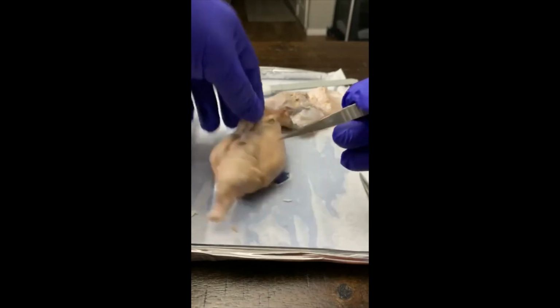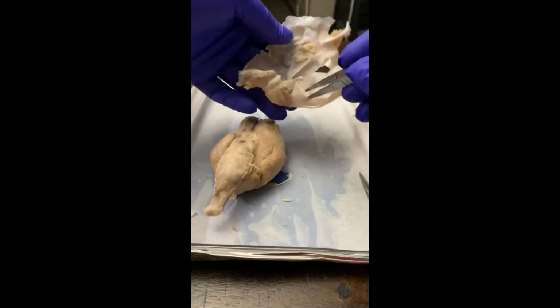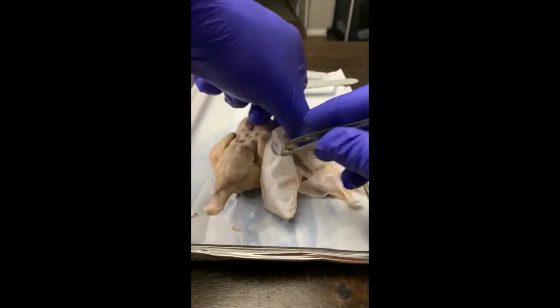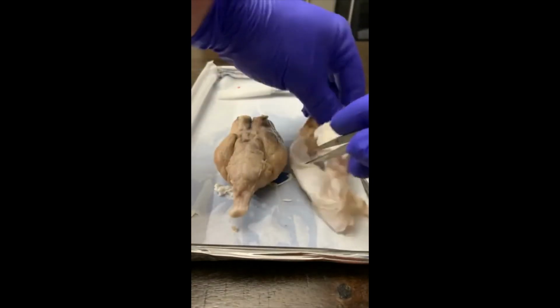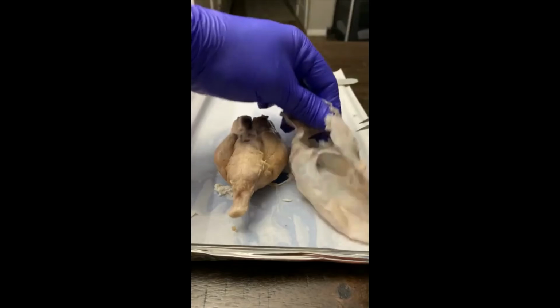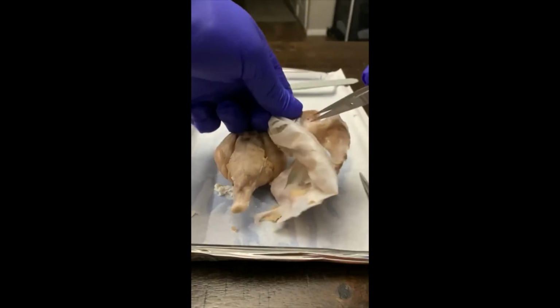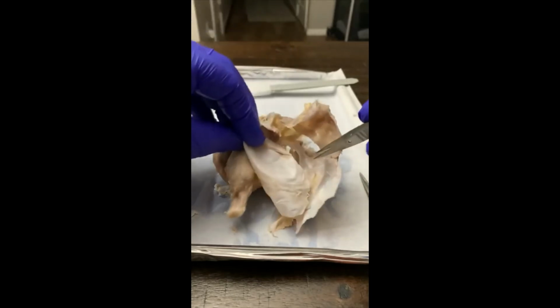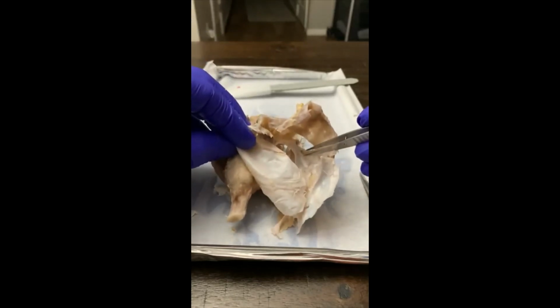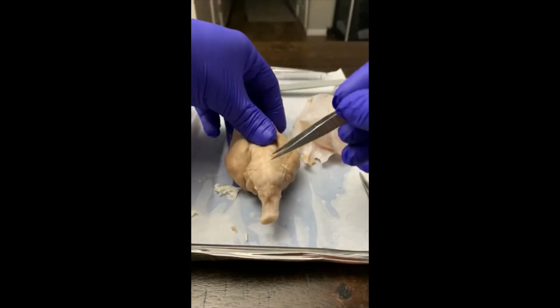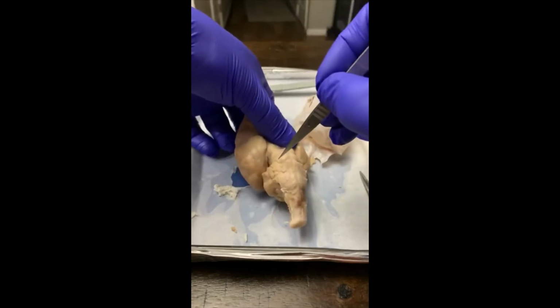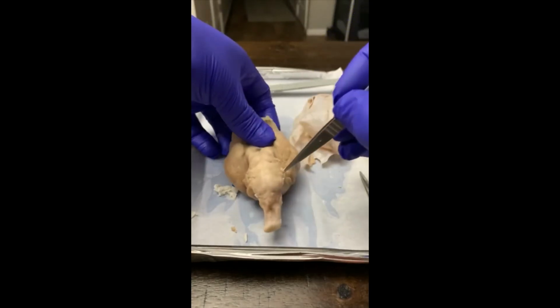Cranial nerve number 5, trigeminal. You can actually see it from my dissection. It's going to be this thick nerve right here. It's going to be roughly in this area right here.